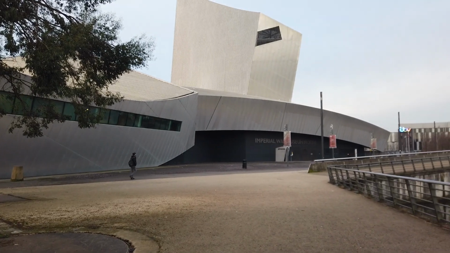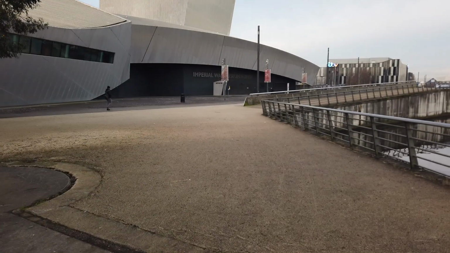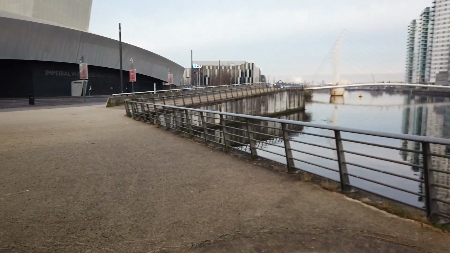If you're ever in Salford Quays, it's well worth a look in, I've got to say. It's a fantastic place around here.